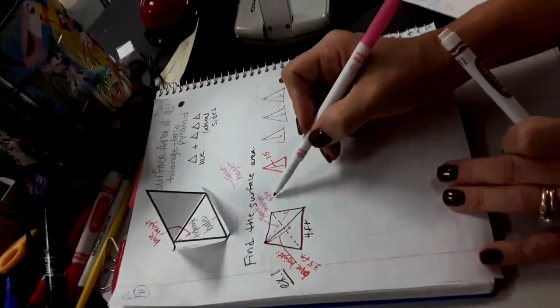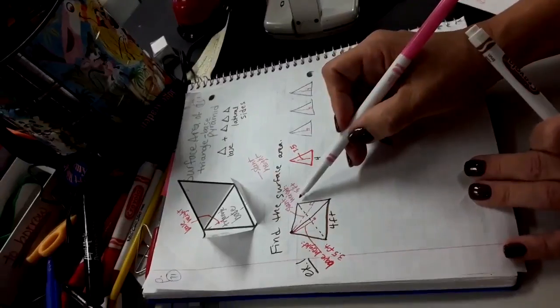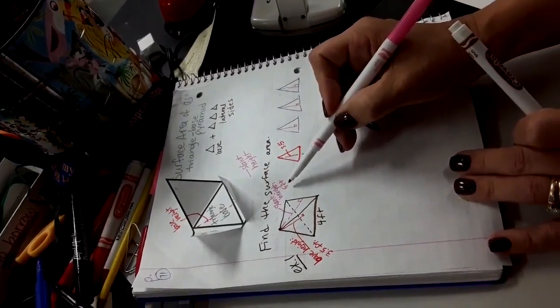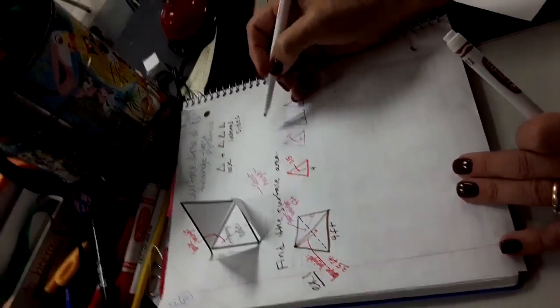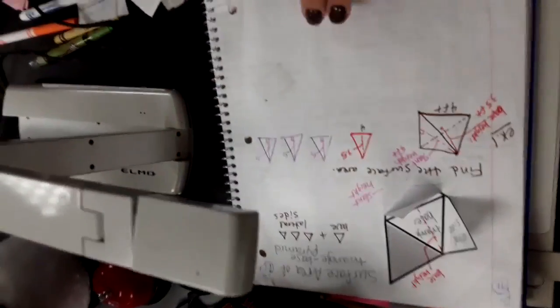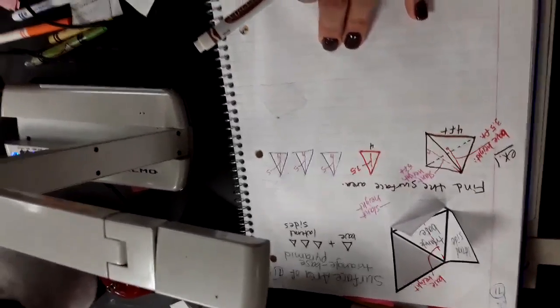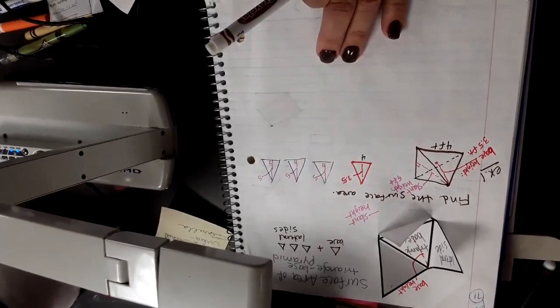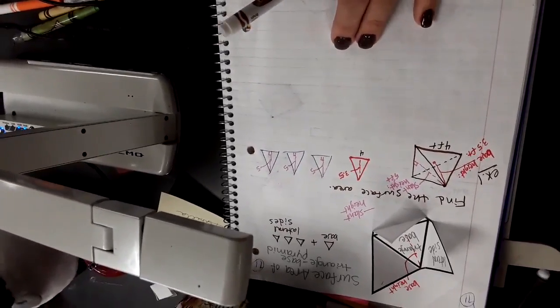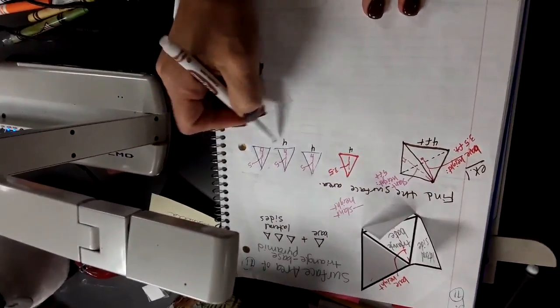Slant height is 5 feet. So I'm going to put a 5, 5, 5. Okay. And then we have 4 and 4 and 4.